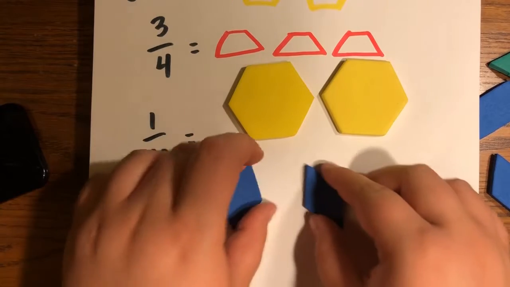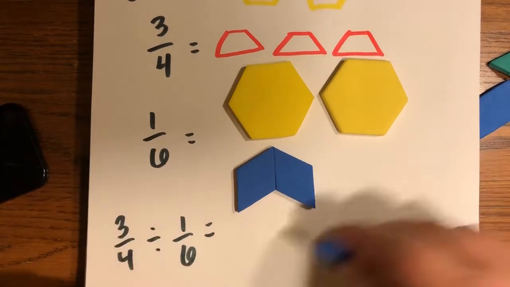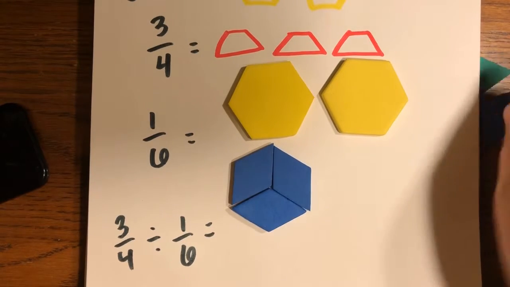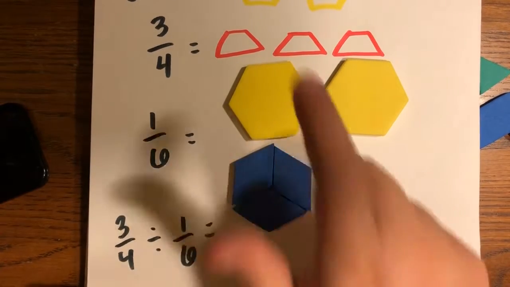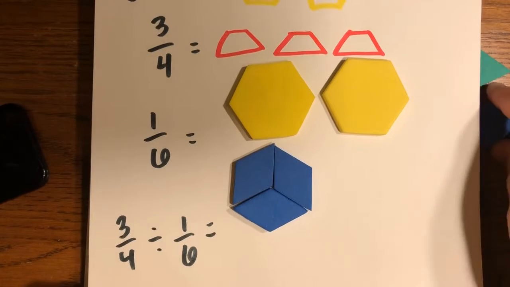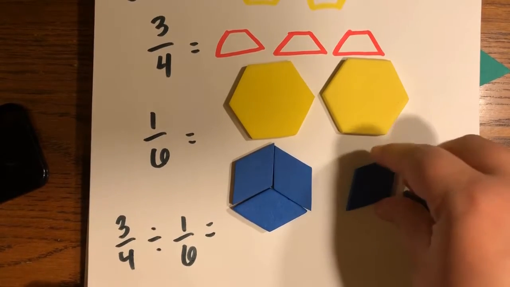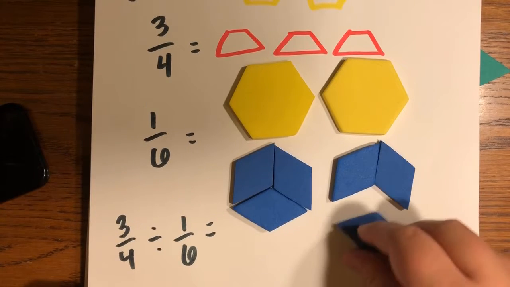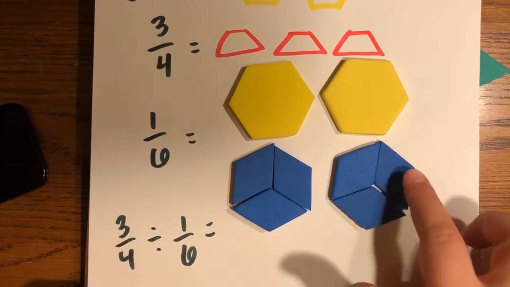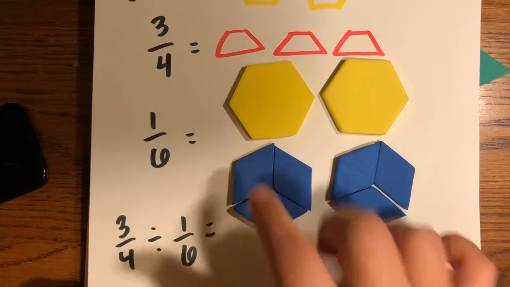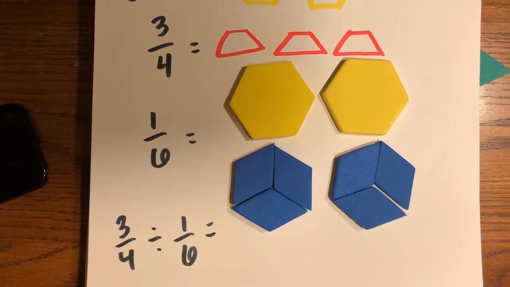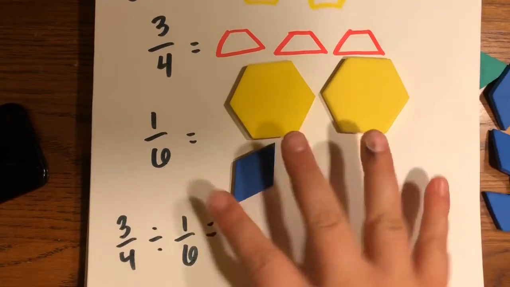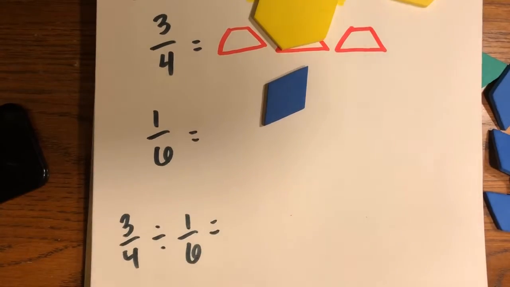And I think we should use rhombuses or rhombi, because 3 rhombuses equal a hexagon, and another 3 rhombuses equal another hexagon, which is the same as our whole. And there's 1, 2, 3, 4, 5, 6. So we only need 1 of those though, so we're just going to keep 1 and write that down.